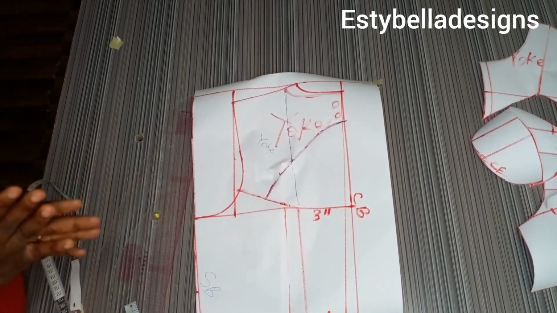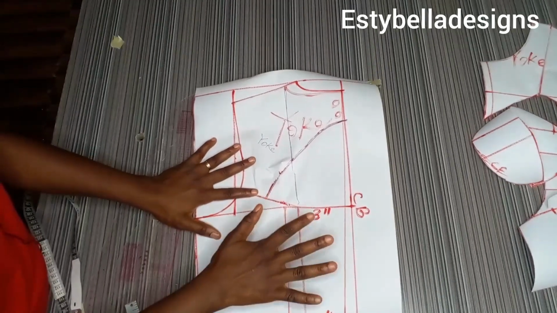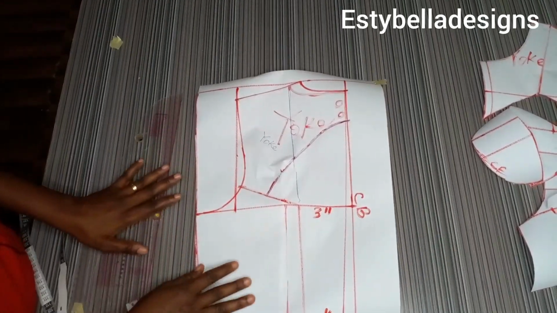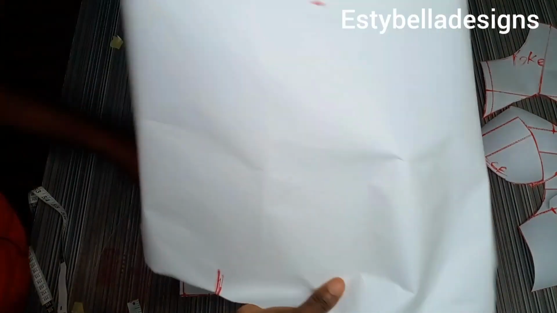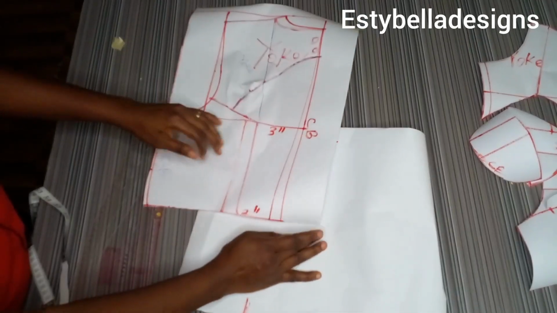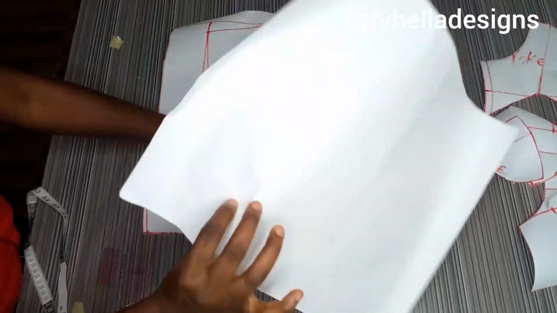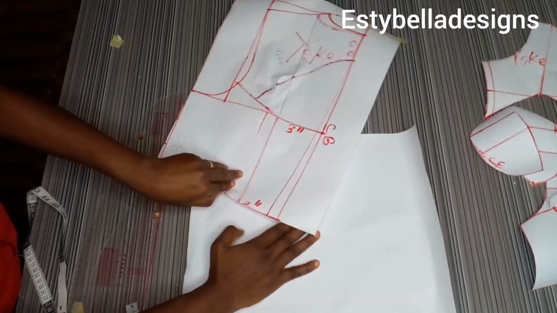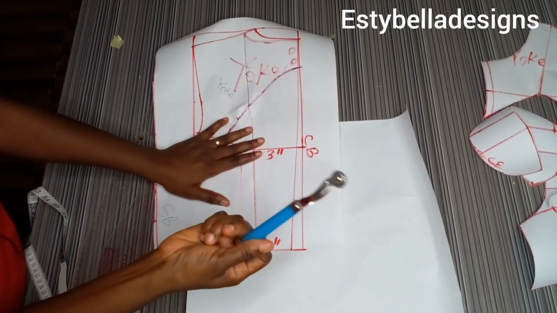So the next thing we want to do is to get our modesty panel. It is from this pattern we'll get our modesty panel. So what I'll do, I'll bring a fresh paper. So this is a fresh paper. I'll put it underneath this. We want to get our modesty panel. So I'll just get a fresh paper, put it underneath it. Then I'll get my tracing wheel.